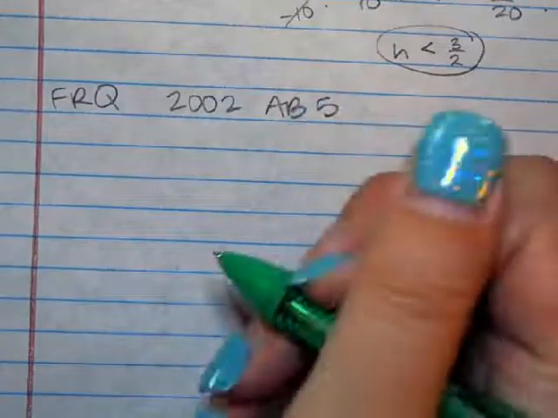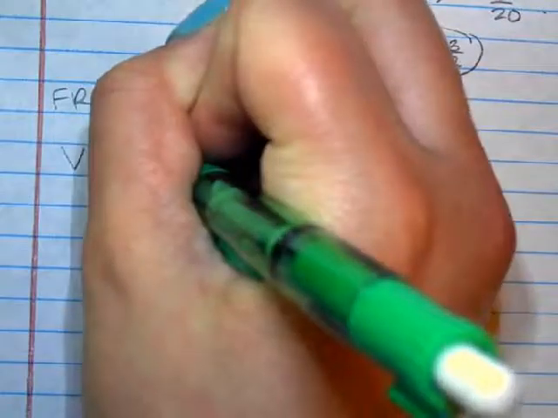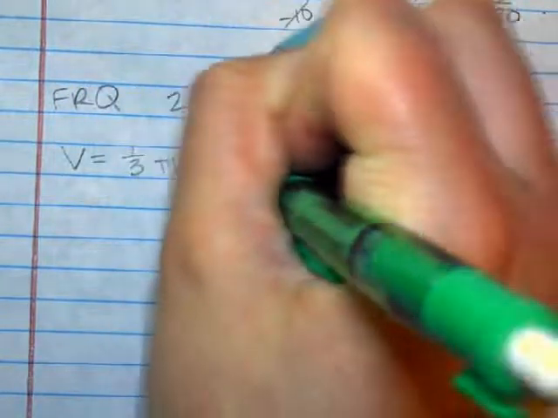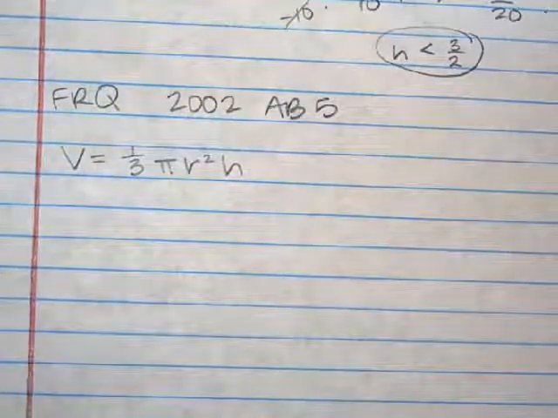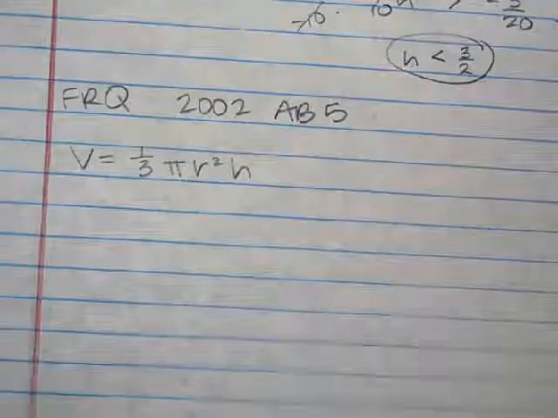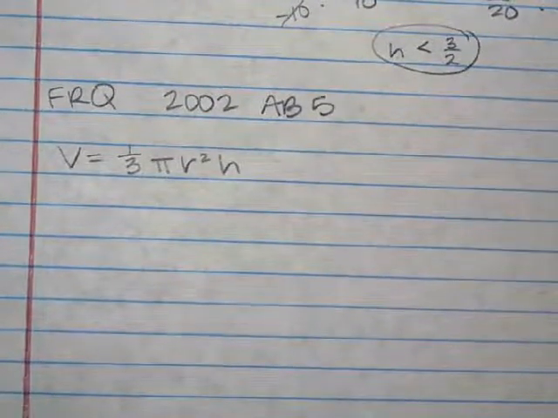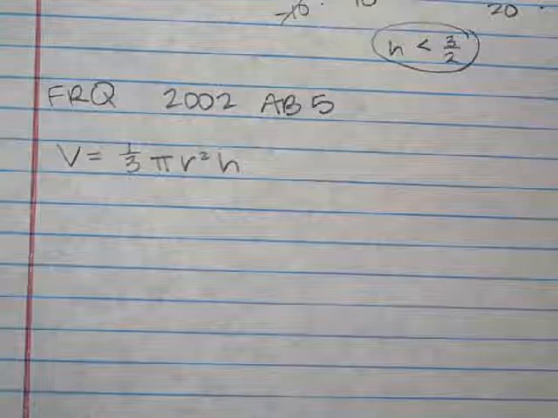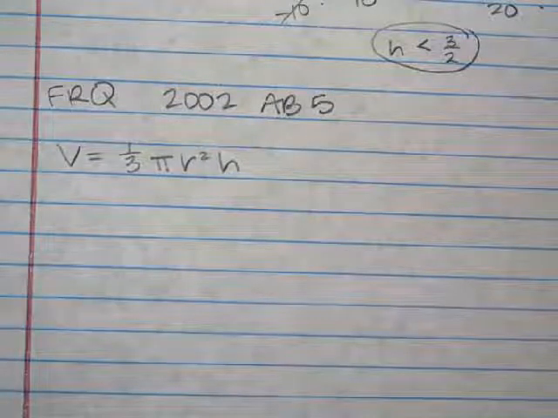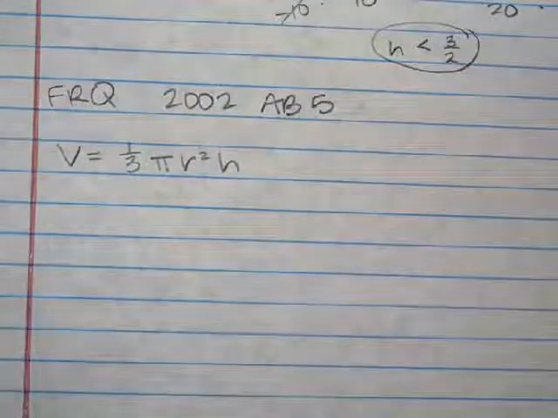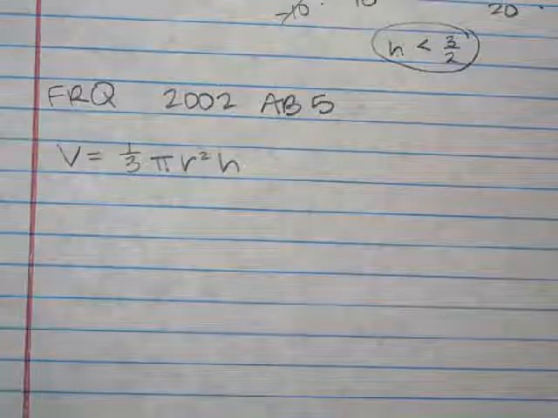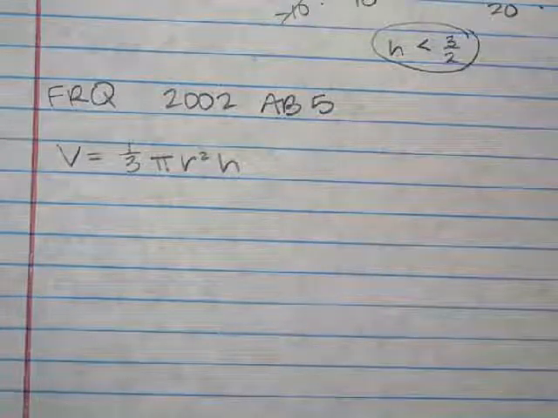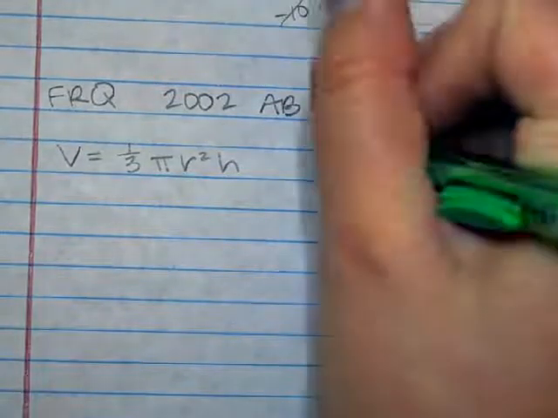So we've got volume is 1/3 pi r squared h. Let's look at the information in the problem and see what we need to do. They told us that the overall diameter of the cone was 10 and the overall height of the cone is 10. So diameter is 10, height is 10.